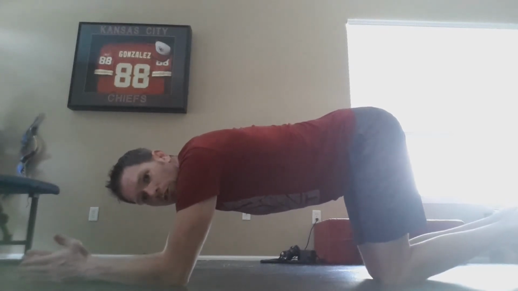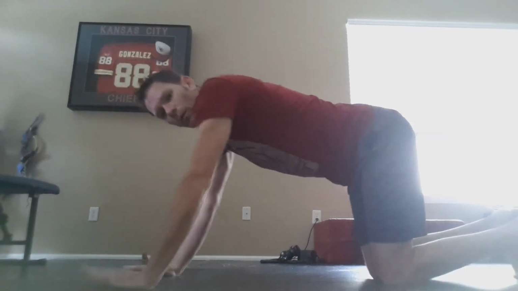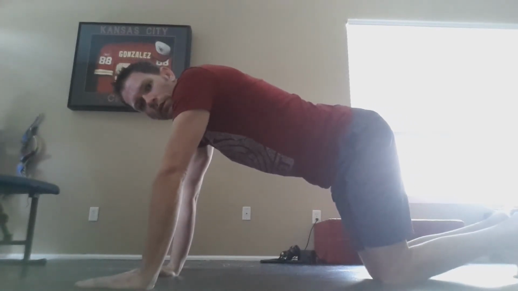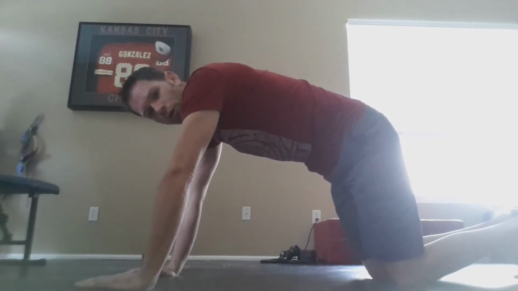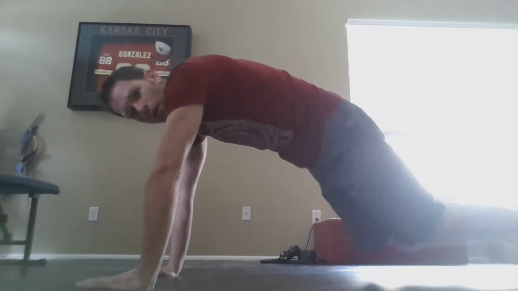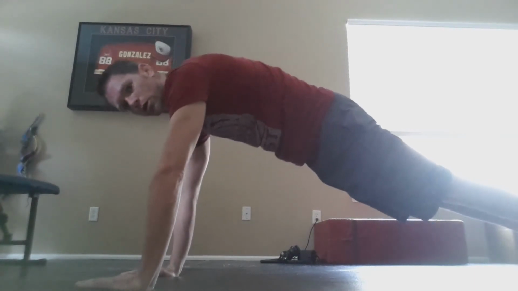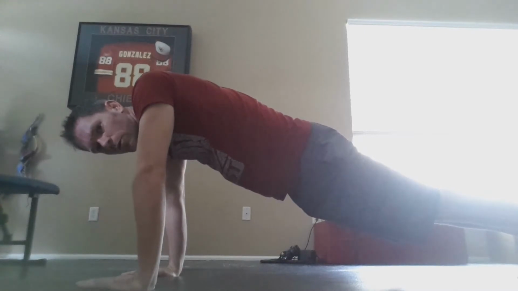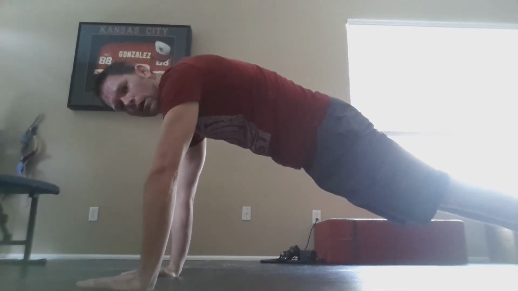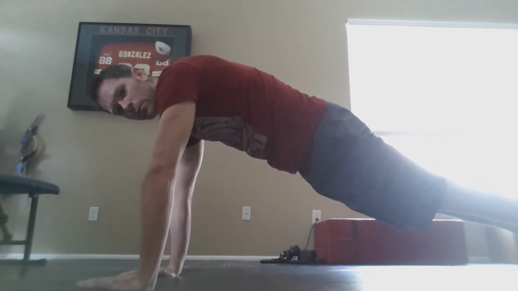You can do them on your forearms or on your hands. Either one is fine. I'm going to do them on my hands for this one. Now, just like the side plank, I want to do a little bit of a crunch, tighten up my abs, then come up. I want to squeeze my glutes, and I want to push my shoulders forward. I don't want to be hanging here and putting all that weight in my joints. And that's the position I'm going to hold for my planks.